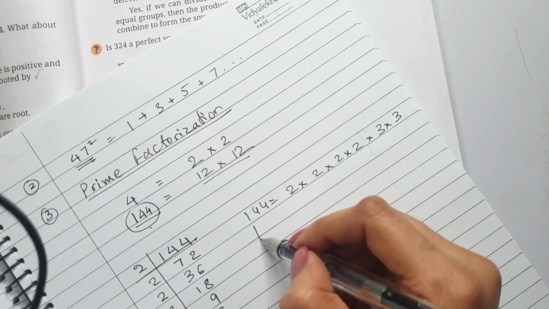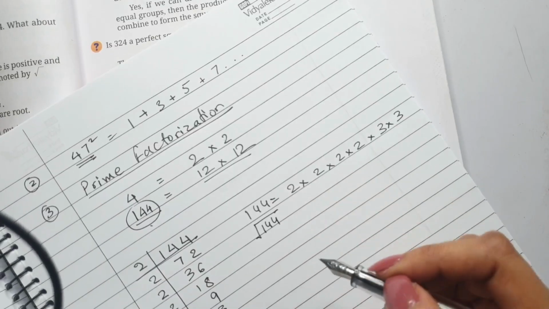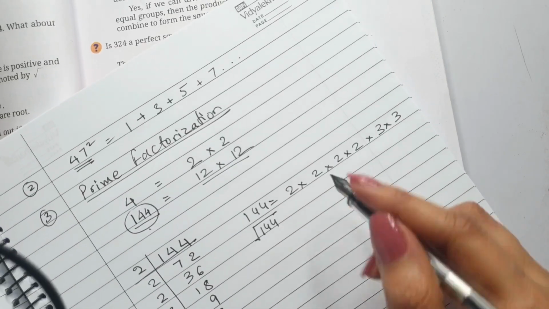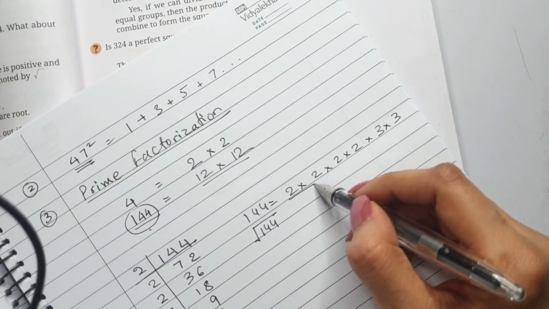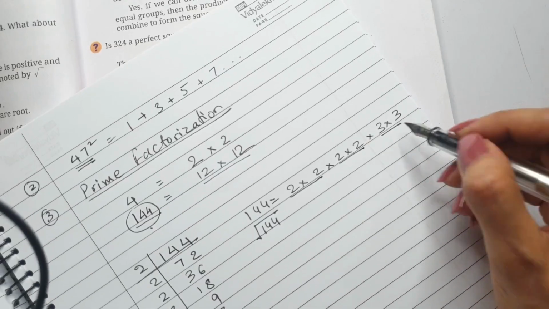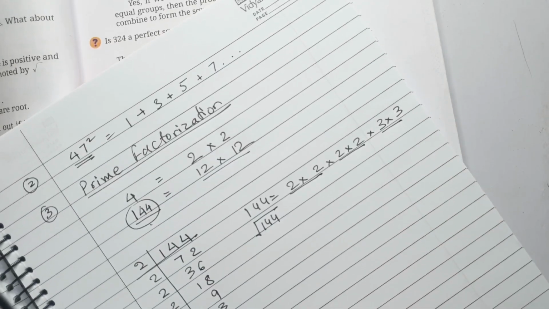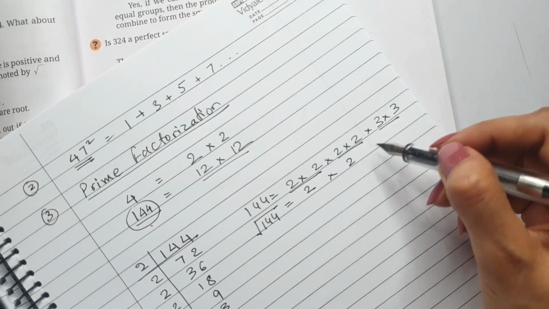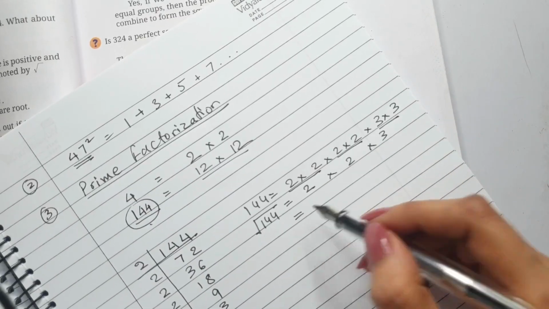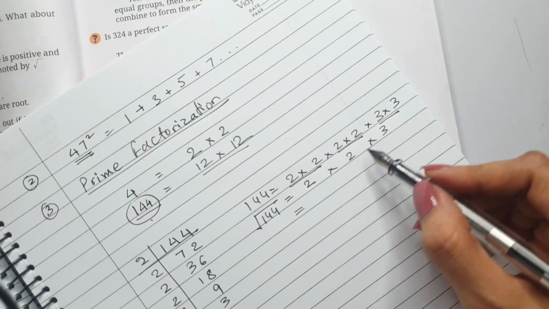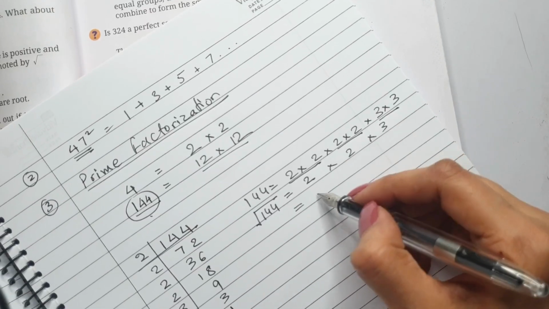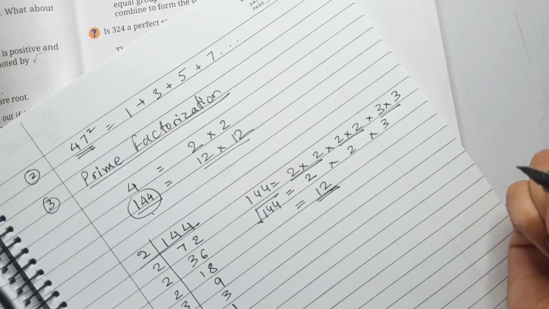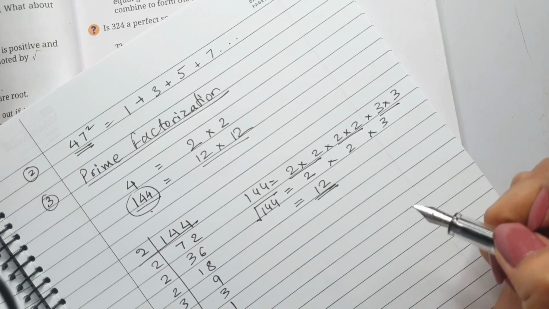Now when you need to take the root of 144, what you will do is, you will make it into pairs and you will take one number from each pair. So this becomes 2, 2 and 3. So this becomes 2 into 2 into 3, which is now 12. Why is this true?